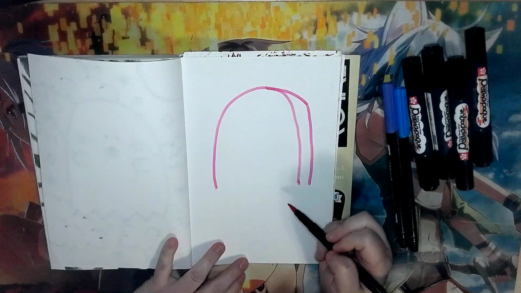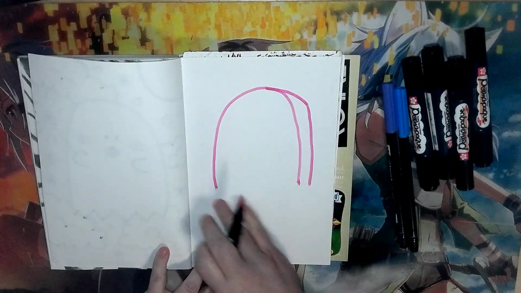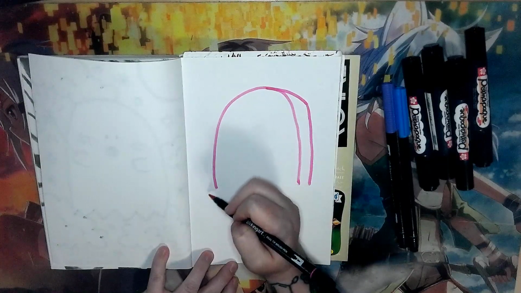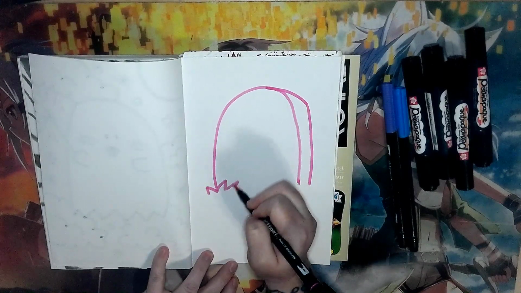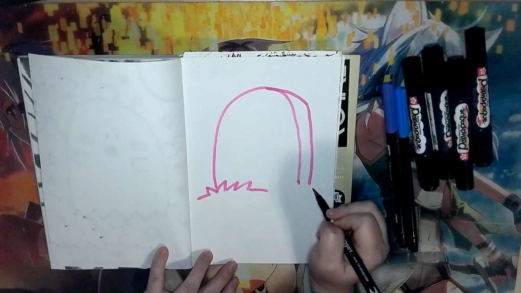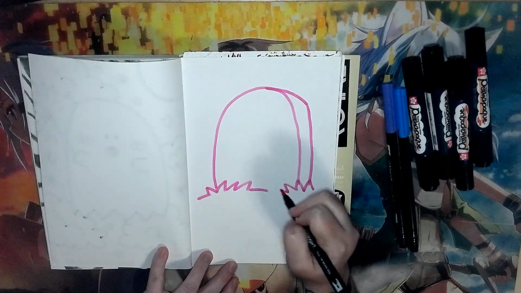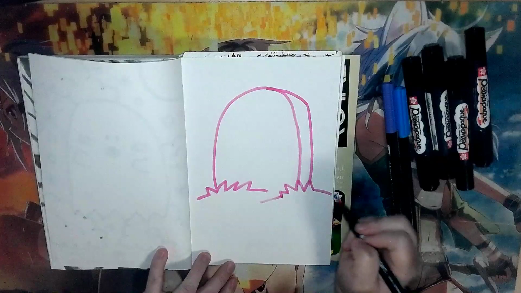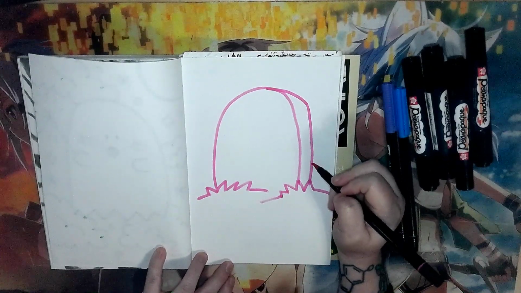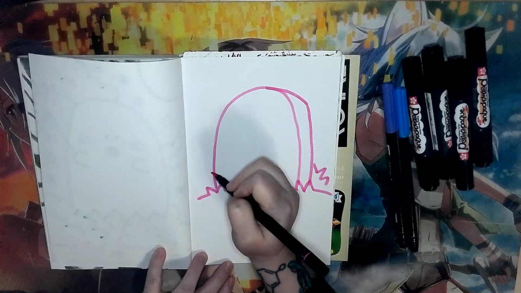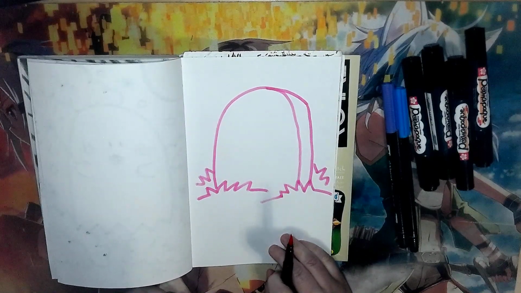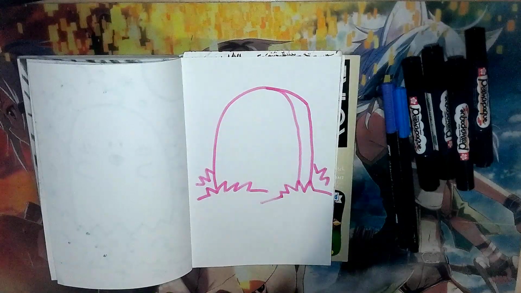Now I am going to draw some grass around it. So grass, like a bunch of letter M's connected. Maybe add some lines there. Little M here, line. All right. And then behind the grave, some more grass. All right. We're already on the way to a very spooky grave.